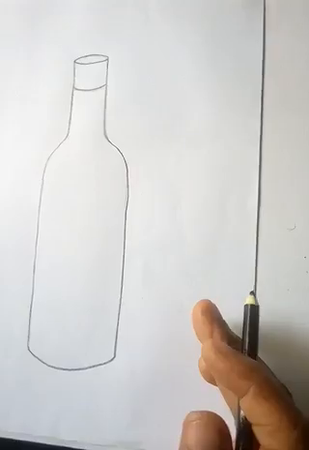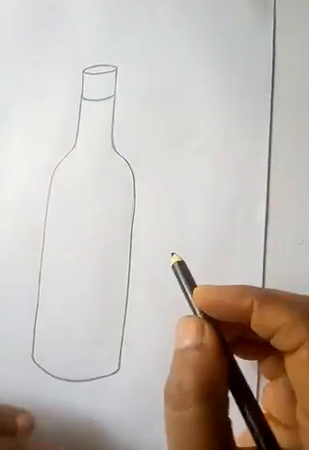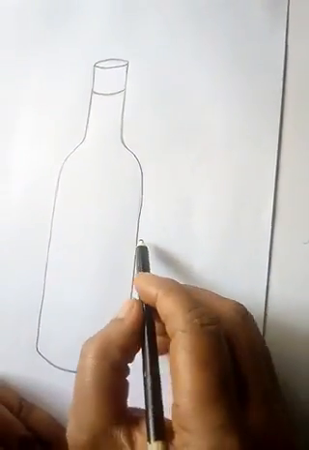Now there. Now time to shade. Now let me draw a cup. Yeah, let's put a cup to show perspective.